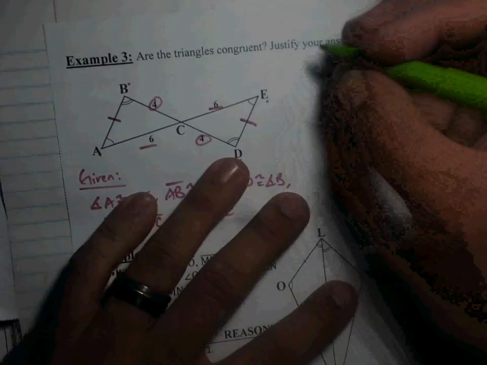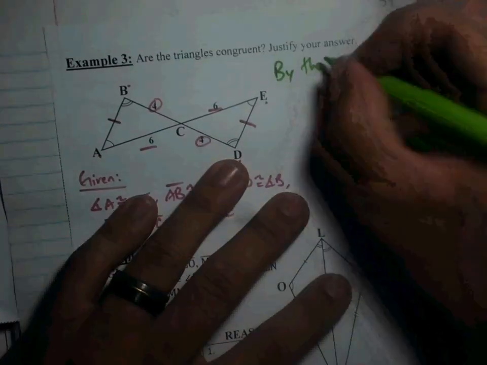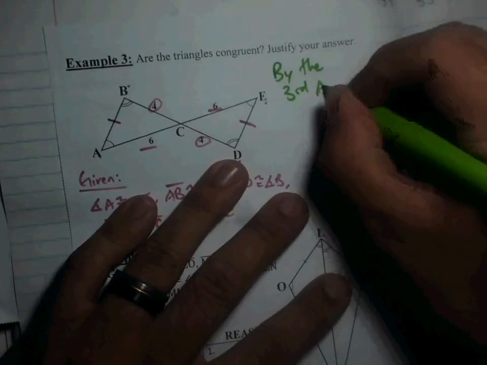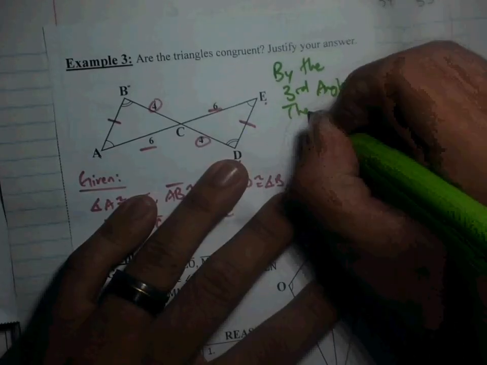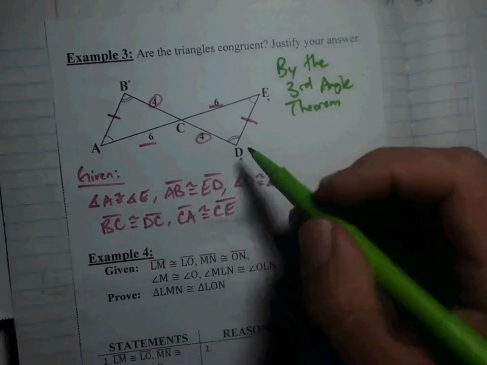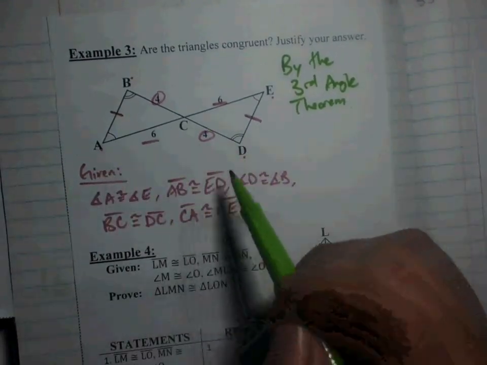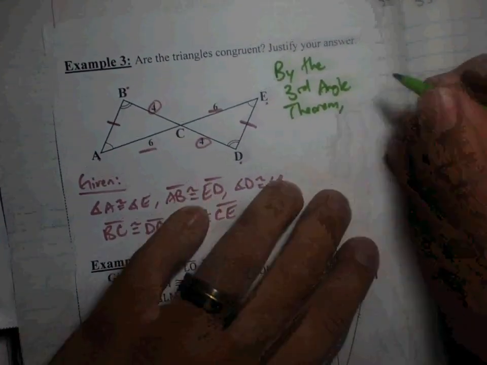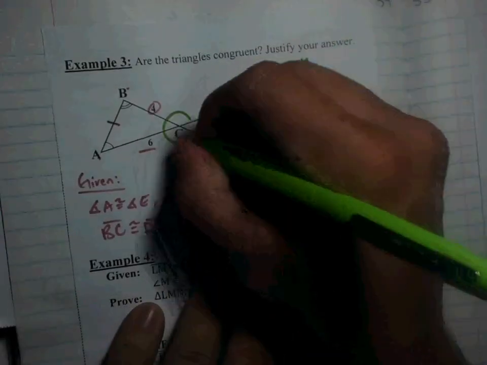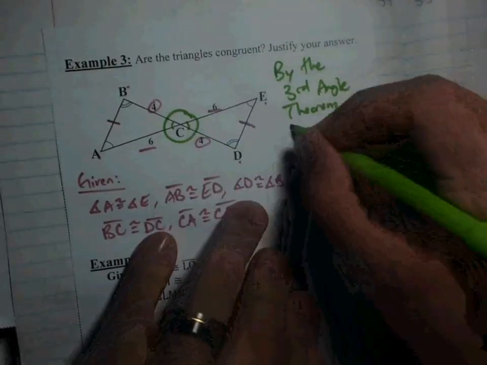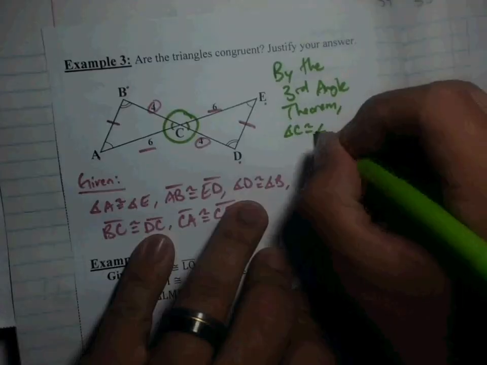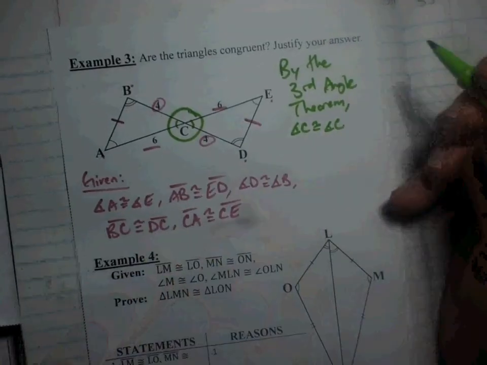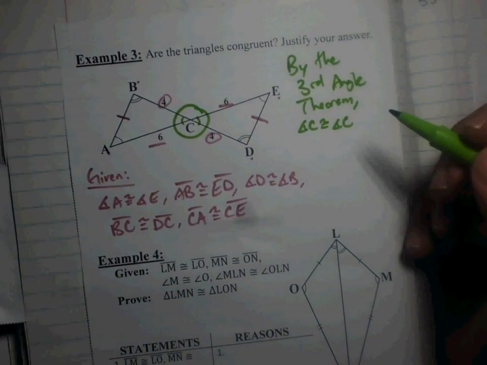But by the third angle theorem, since A and E are congruent and D and B are congruent, we're going to have this congruent angle right here at C. Angle C is congruent to angle C. Right?